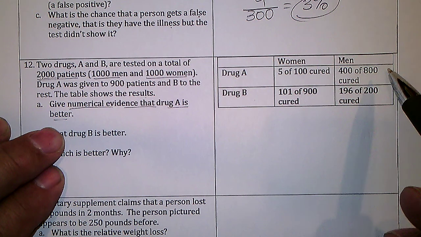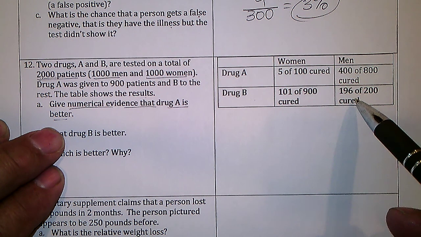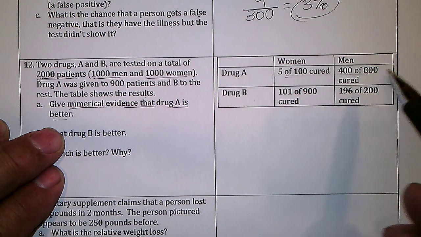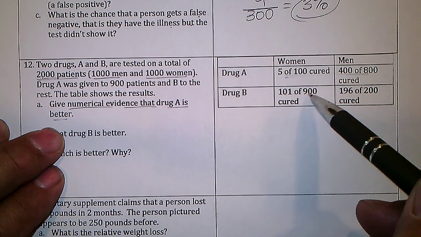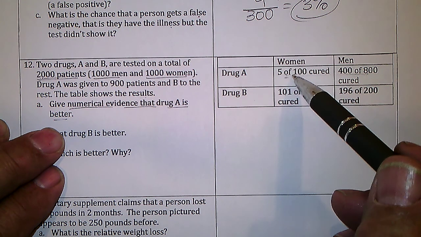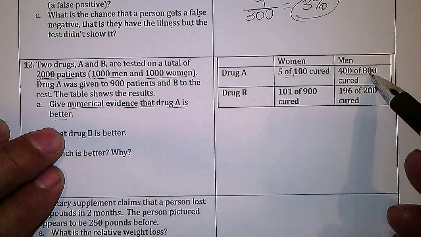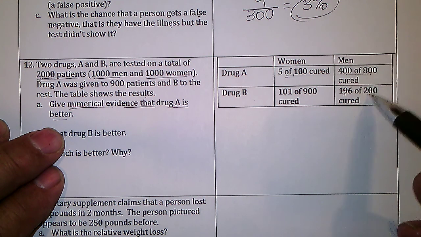Okay. Drug A is better. It doesn't look like it, does it? Only 5 out of 100, and here's 100 out of 900, so it looks like A is not better there. How about here? 400 out of 800, and 196 out of 200.